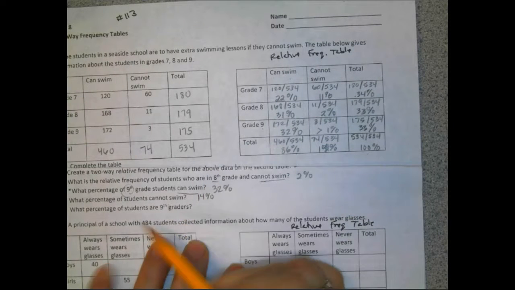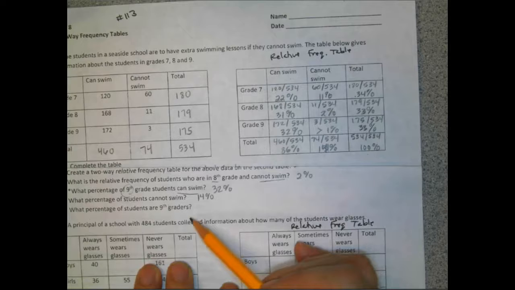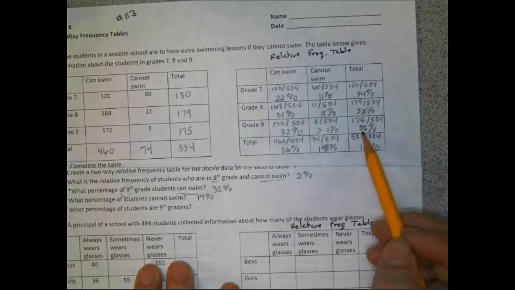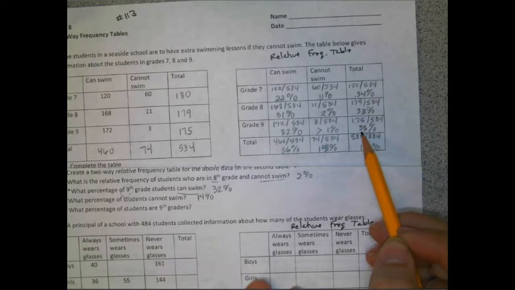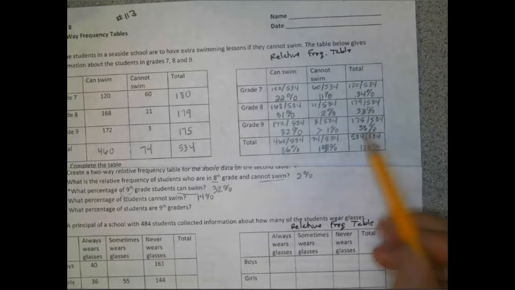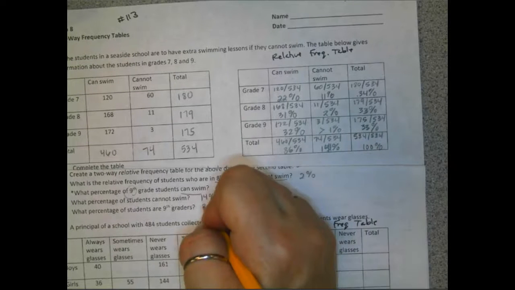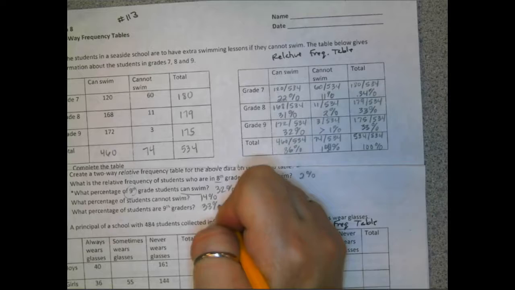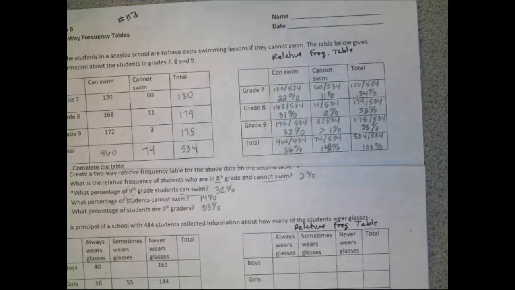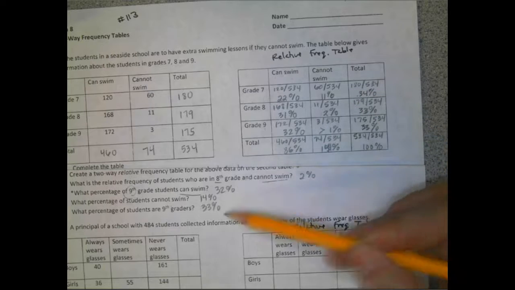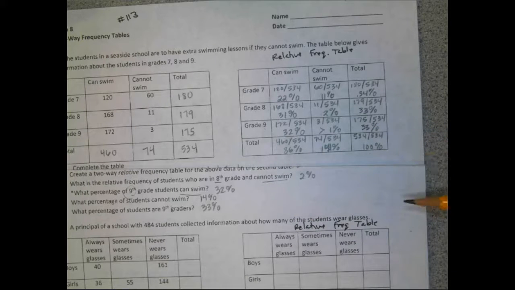Okay. Now, I want to know the percentage of just 9th grade students. So how many 9th grade students altogether? Just total students. 33%. Okay? Does that make sense? So once you fill this out, you can just answer these questions based on the information in the boxes.